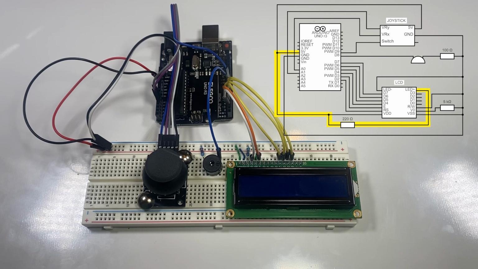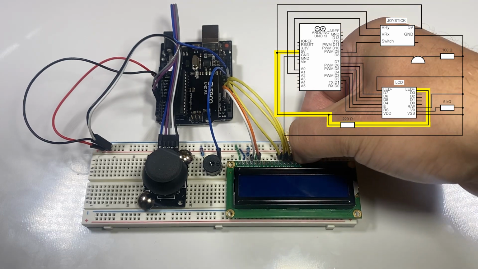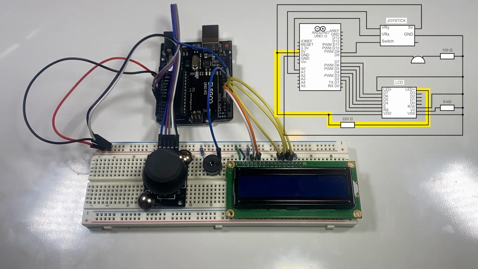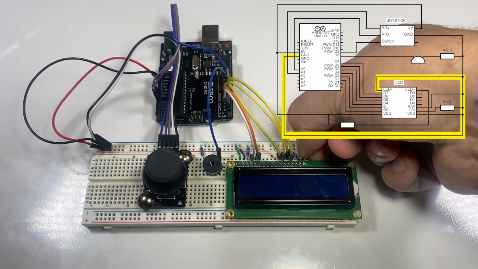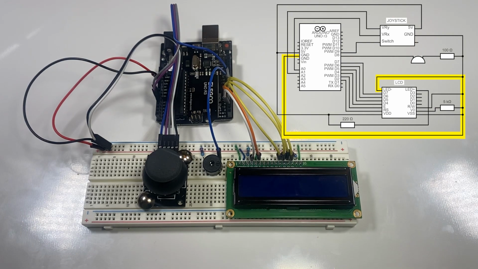Next, we'll hook up the backlight, the anode, to 5 volts using a 220 ohm resistor. Then hook the cathode directly to ground. And that completes the circuit. Let's go ahead and power this on and run our program and see what we have.